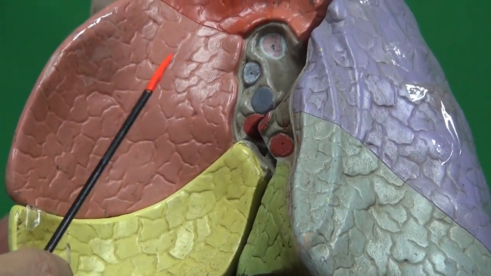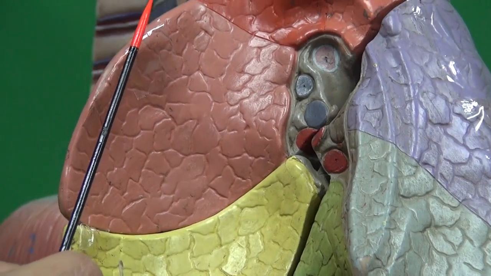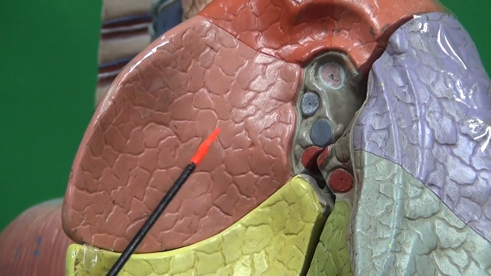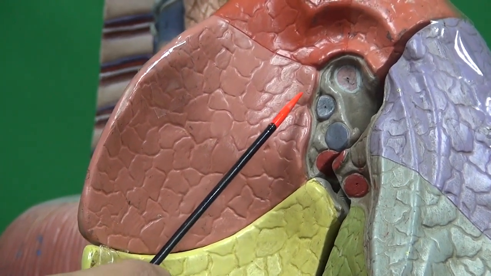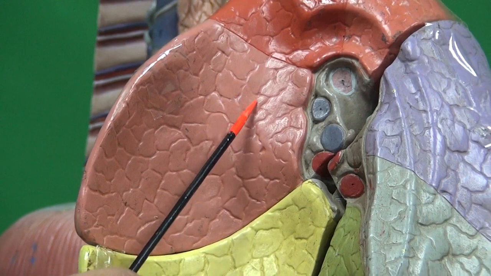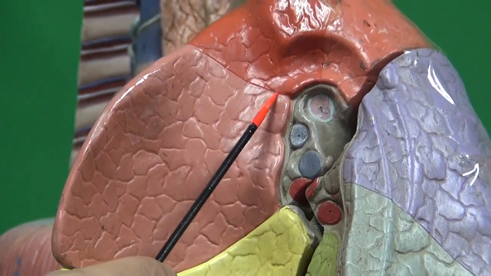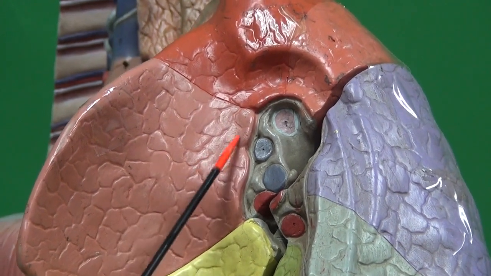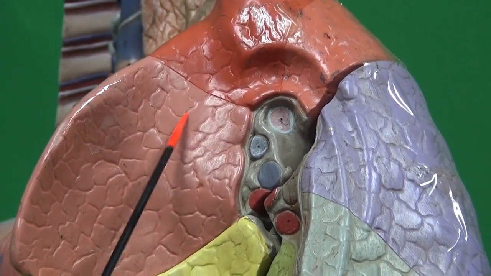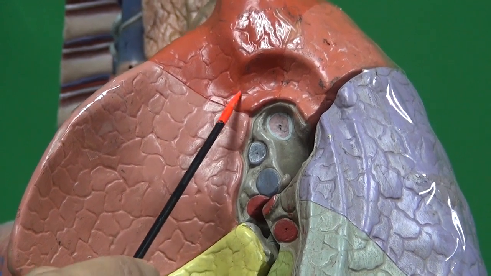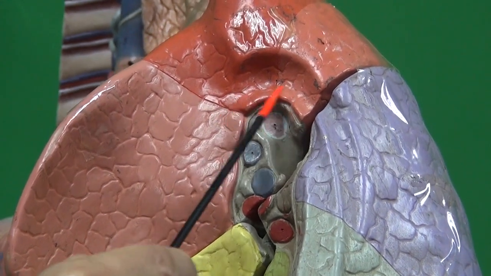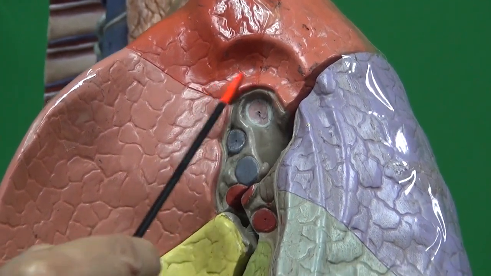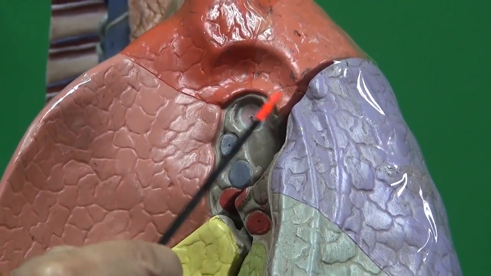Now let's have a look at the grooves on the mediastinal surface of the right lung. There's a groove anterior to the hilum, not really prominent in this model, formed by the superior vena cava. There's a groove superior to the hilum, formed by the arch of azygos vein.